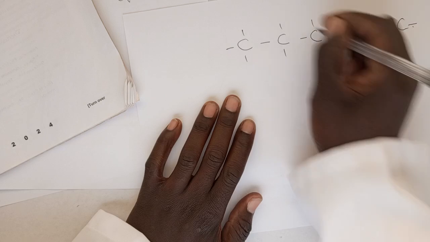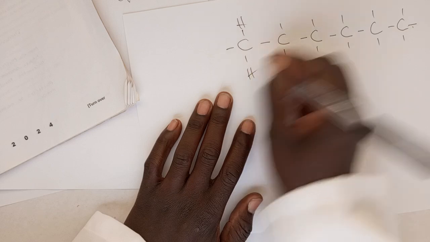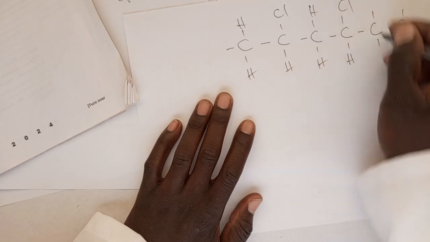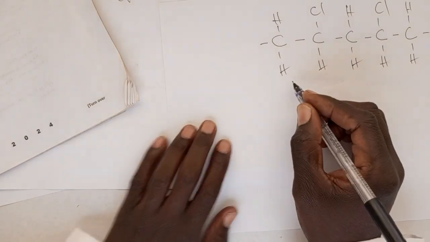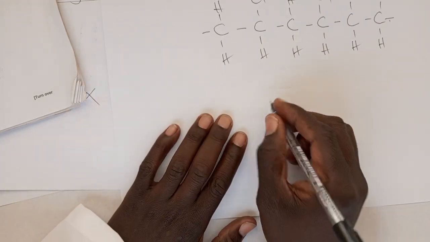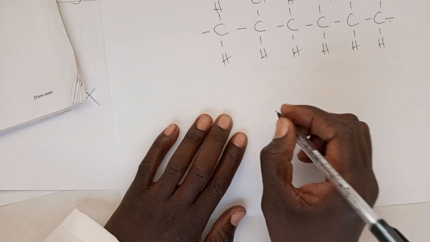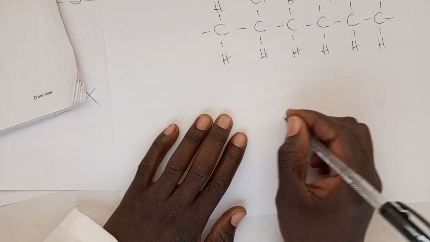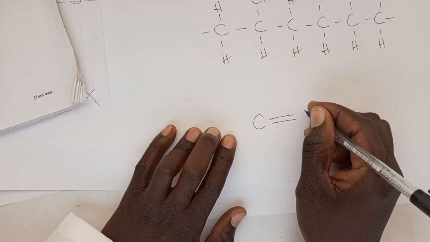When you have a polymer like this, and here you have H, H, Cl, H, H, H, Cl, H, H. So when you have a polymer of this nature, what you need to understand is that its monomer, because polymerization happens on alkenes and unsaturated hydrocarbons, there must have been a double bond between carbon atoms.